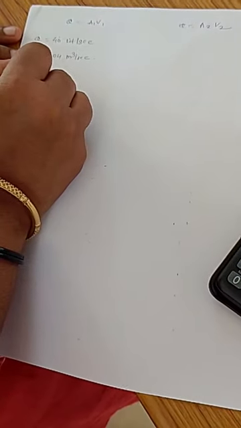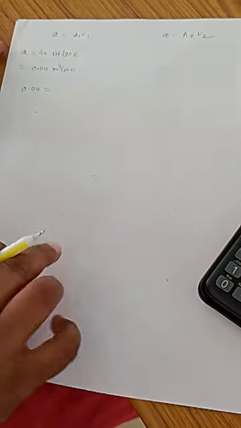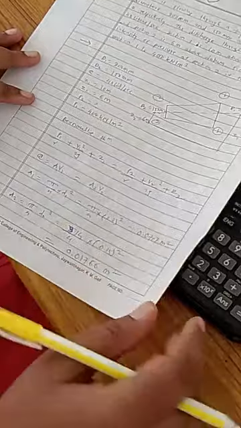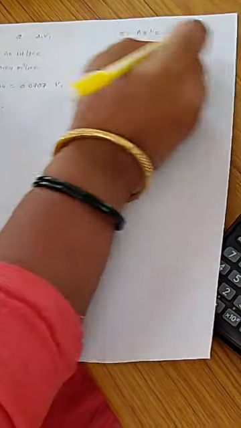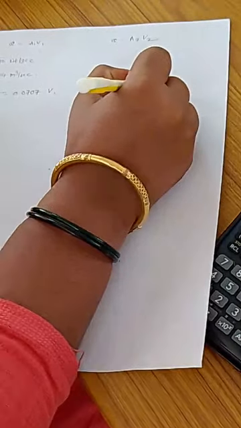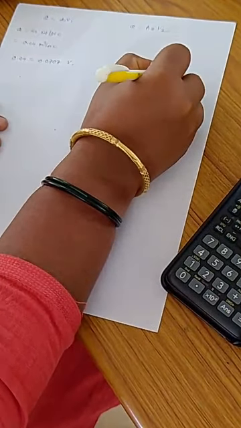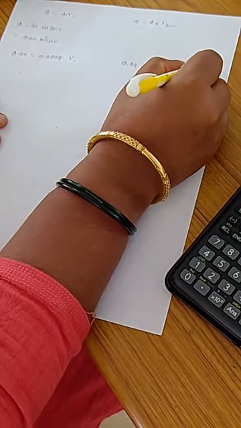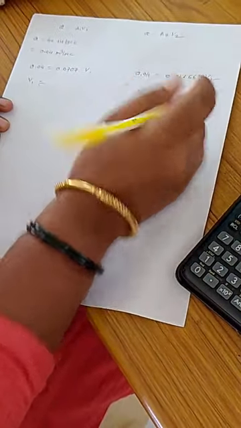So now we'll calculate the value of V1. 0.04 equal to A1 value, which we have already calculated here as 0.0707 into V1, and in the same way we can calculate V2, that is 0.04 equal to, what is the value of A2? A2 is 0.01766 into V2.